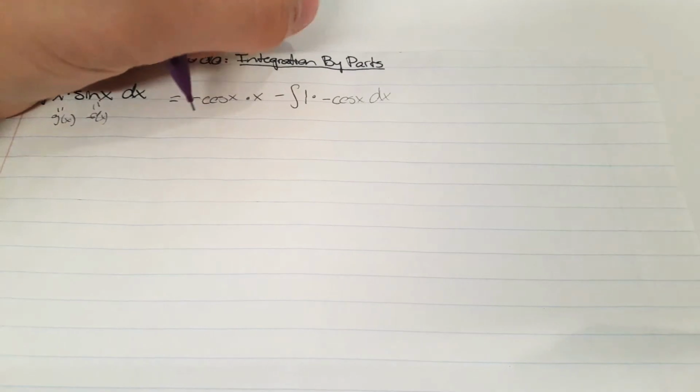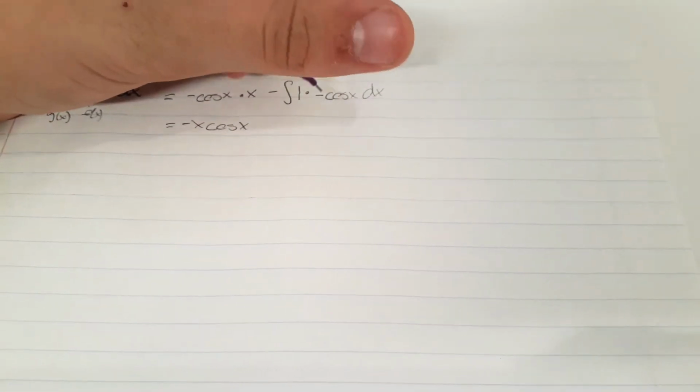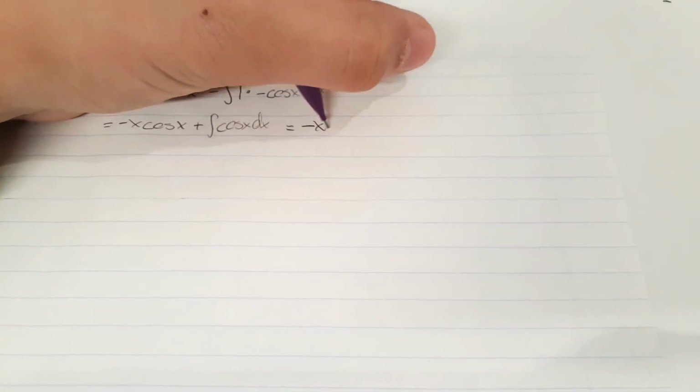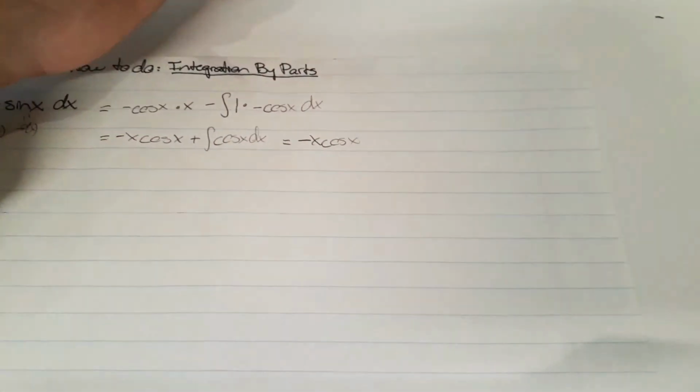So now we are going to evaluate this as negative x cosine x. We have two negatives here. It's just going to be plus the integral of cosine x dx. And so this is negative cosine of x. Something's derivative equals cosine of x, well that's sine of x. So it's plus sine of x. That right there is your answer.